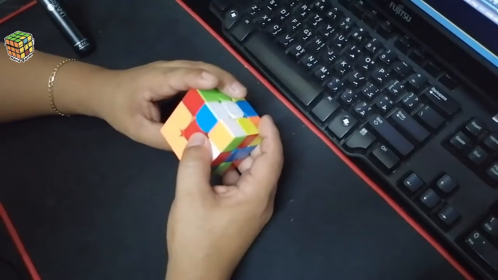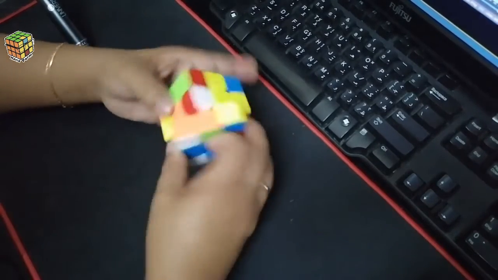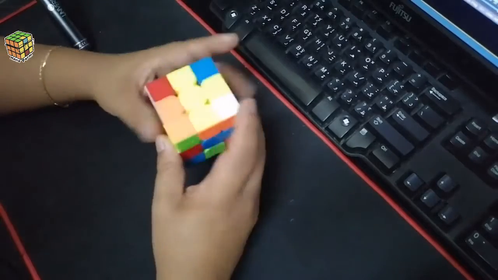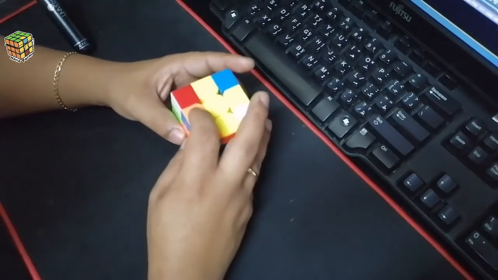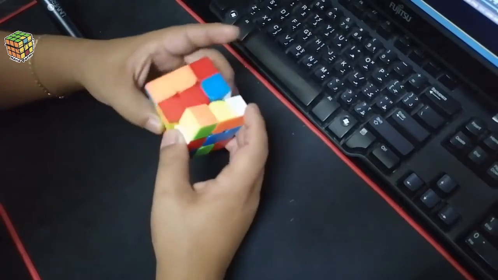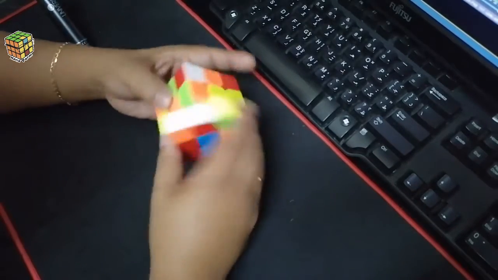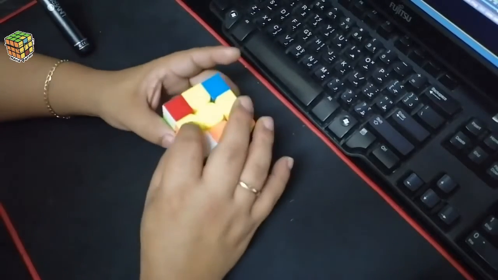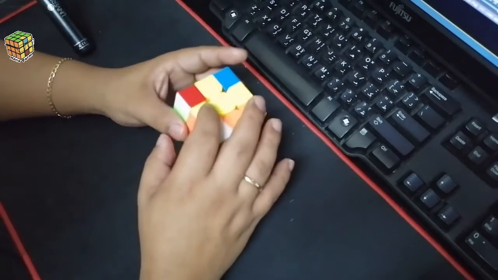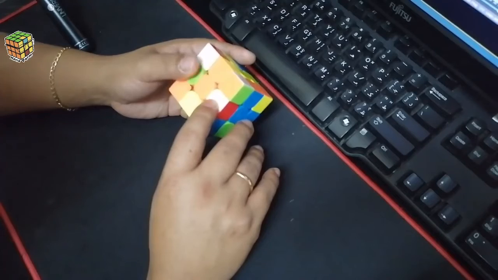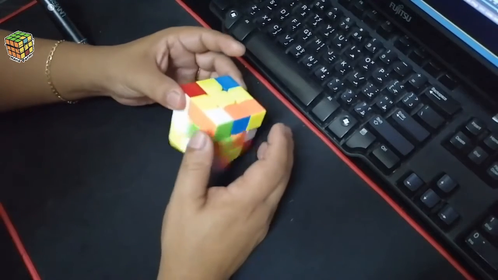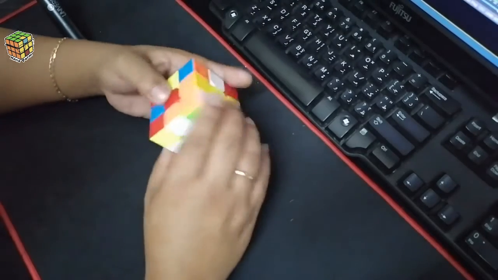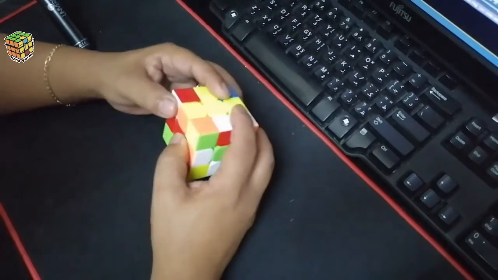Lw Y D' Lw Y D Perm, Lw Y and D Lw Y. So A, C. For C is Lw2 D Lw2 D' Lw2 D' Lw2 C, and C for F. This one is F: Dw2 Y L D' L' Dw2.